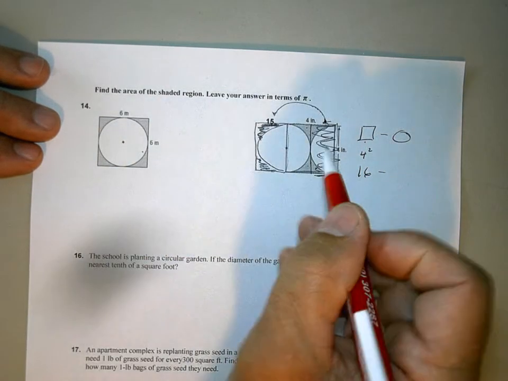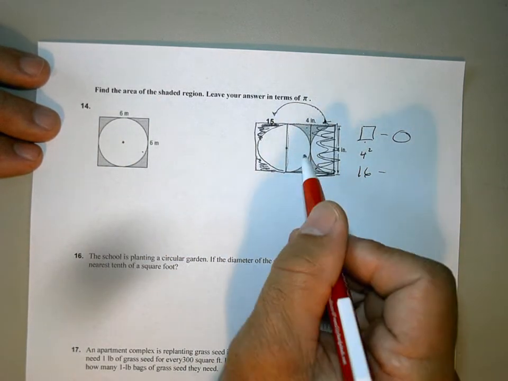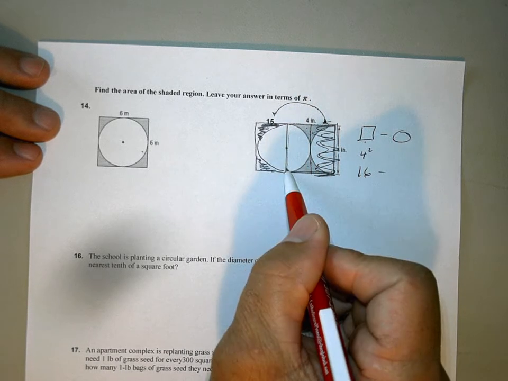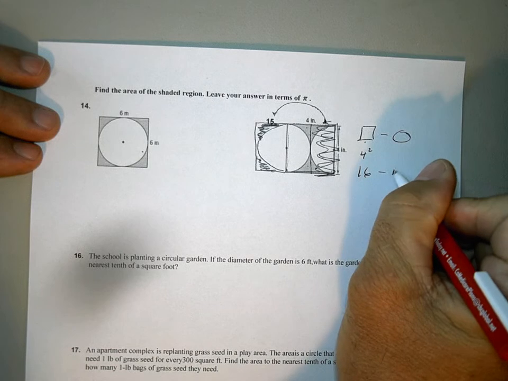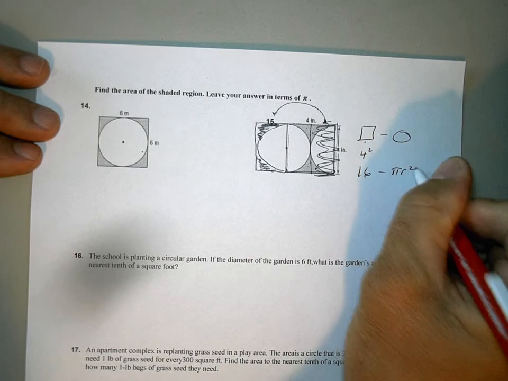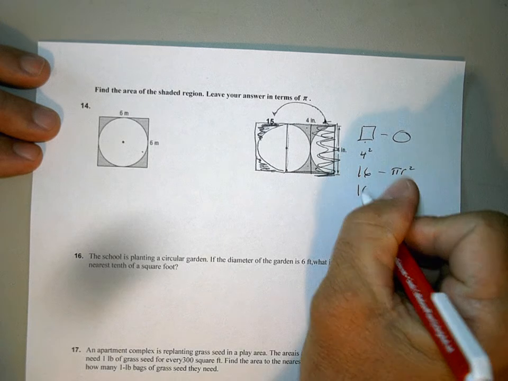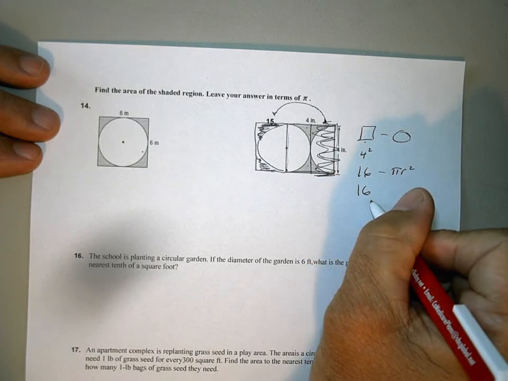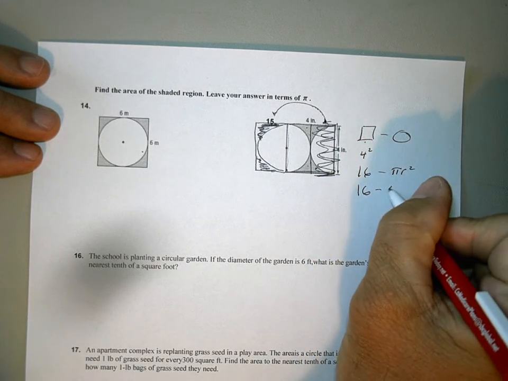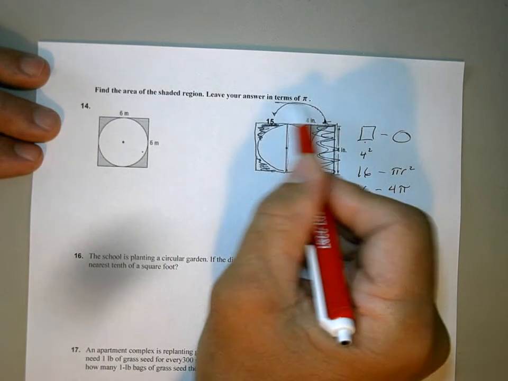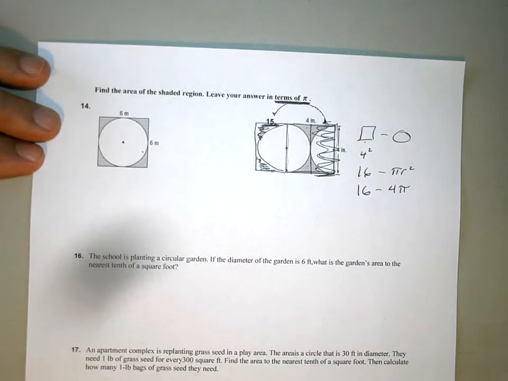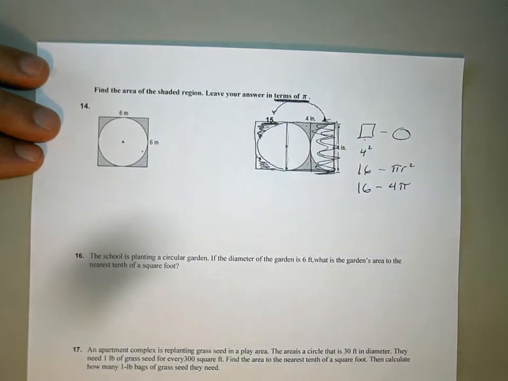Now we have to find the area of the circle with a diameter of 4, which means a radius of 2. So 16 minus pi r squared, that's the area of the square minus the area of the circle. You'll notice they said leave it in terms of pi, so that's really all we can do there.